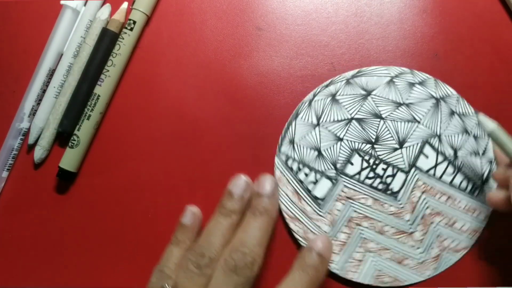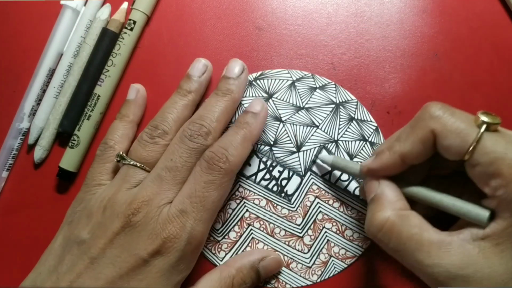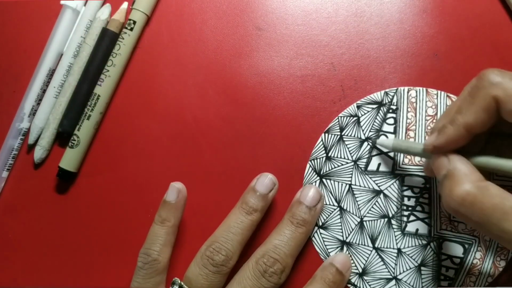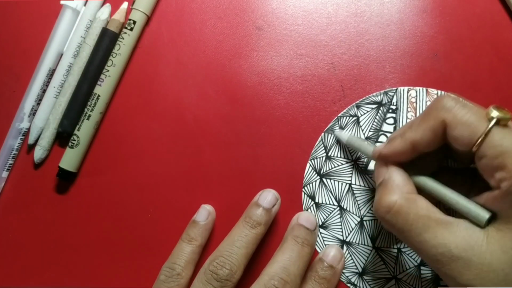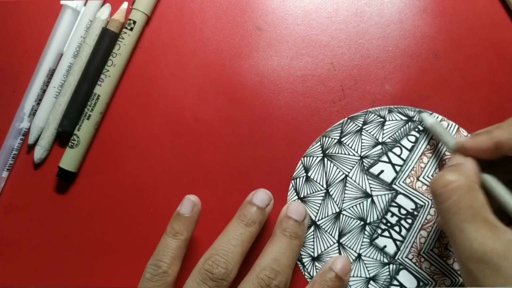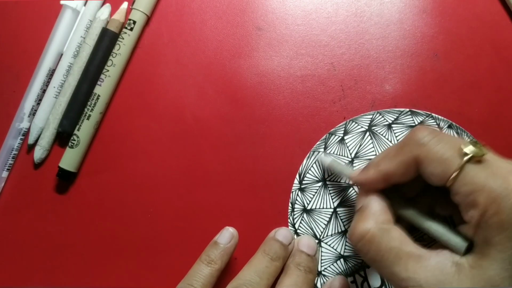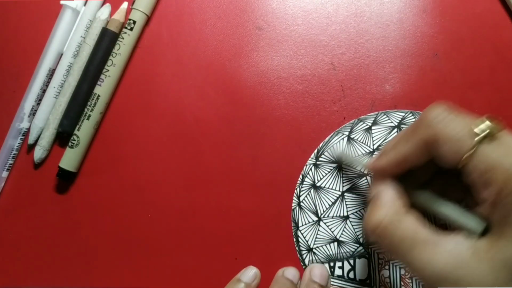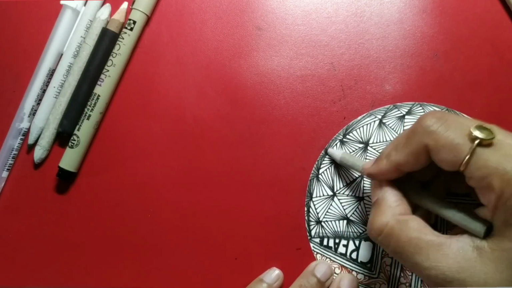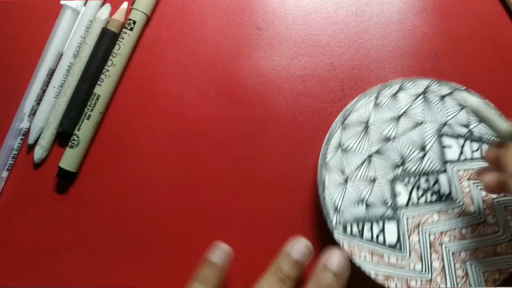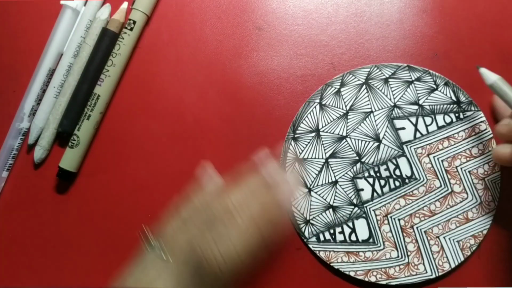Then moving on to the edges. I don't plan to individually shade my munchins. So I'm just going to give it a pillow effect, or shade my tangle as a whole. You can also add some embellishments in these auras of your munchin if you want to. Highlight one or two lines and your munchin pops up.